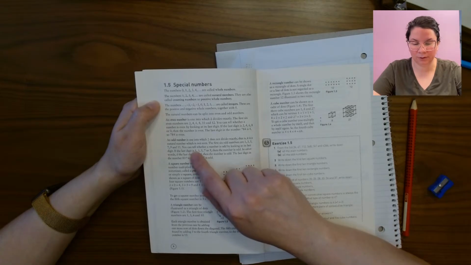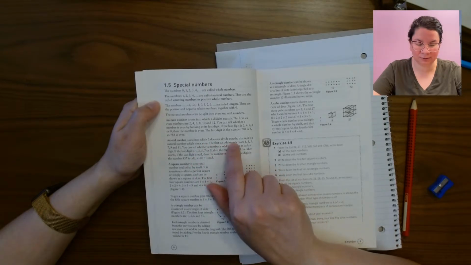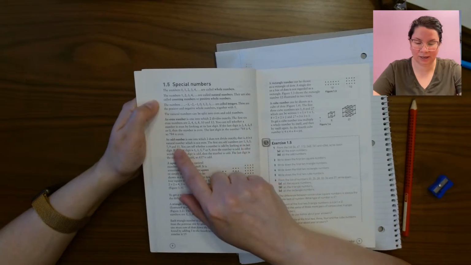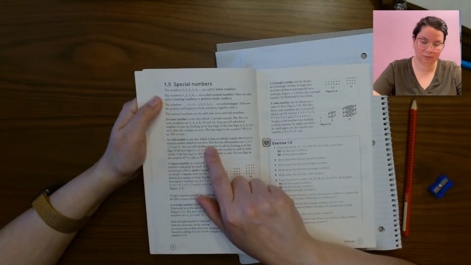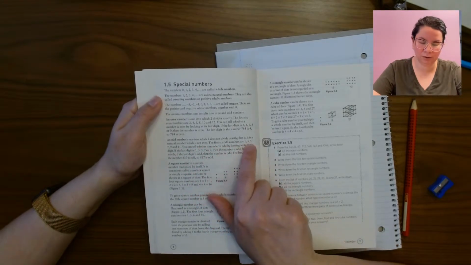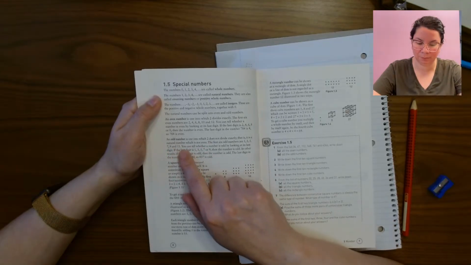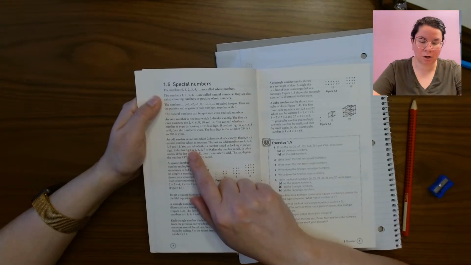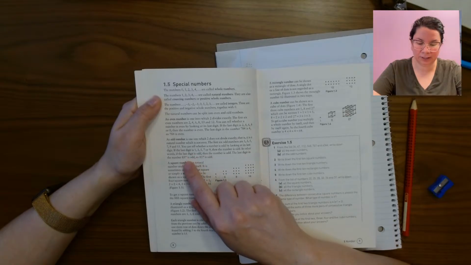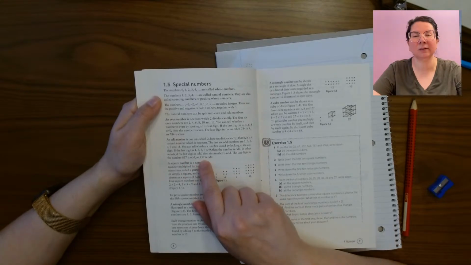An odd number is one in which 2 does not divide exactly. That is, it is a natural number which is not even. The first 6 odd numbers are 1, 3, 5, 7, 9, and 11. You can tell whether a number is odd by looking at its last digit. If the last digit is 1, 3, 5, 7, or 9, then the number is odd. In other words, if the last digit is odd, then the number is odd. The last digit in the number 837 is odd, so 837 is odd.